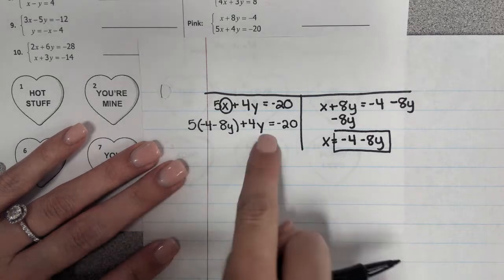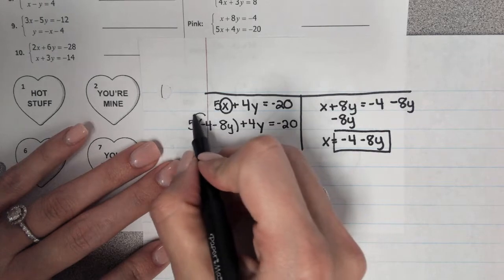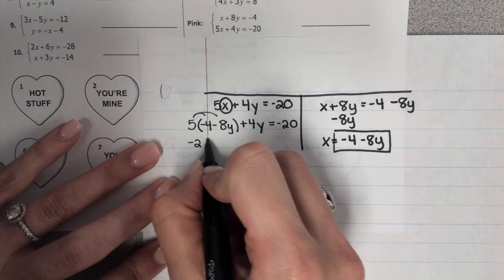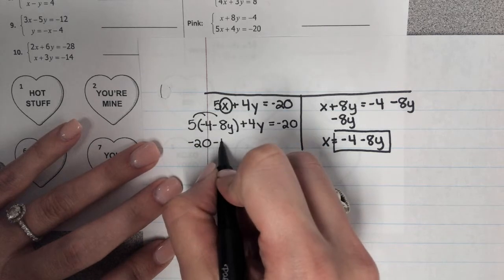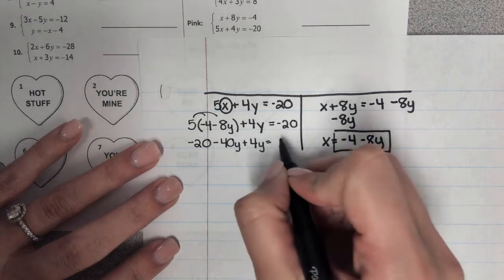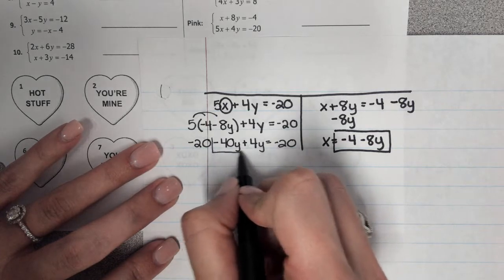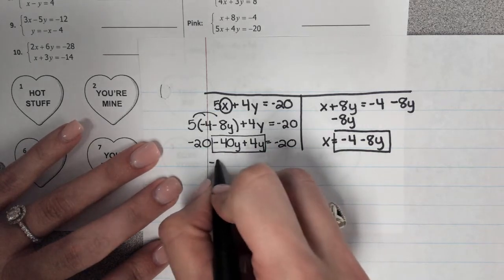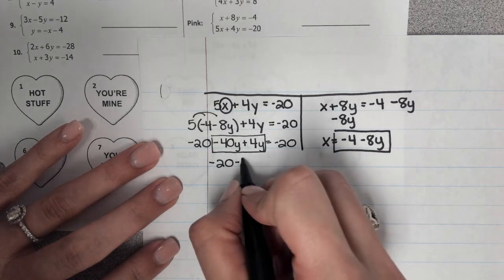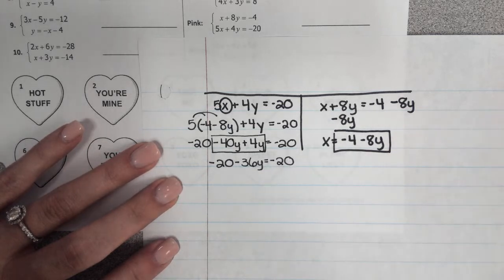Now, all we have are y's. This is a one variable equation. This goes back to what you did in the 8th grade. We're going to distribute the 5. So 5 times negative 4 is a negative 20. 5 times a negative 8 is a negative 40y plus 4y equals negative 20. We're going to combine our like terms. So we get negative 20 minus 40y plus 4y gives me a negative 36y equals negative 20.